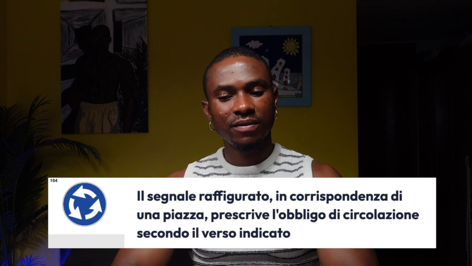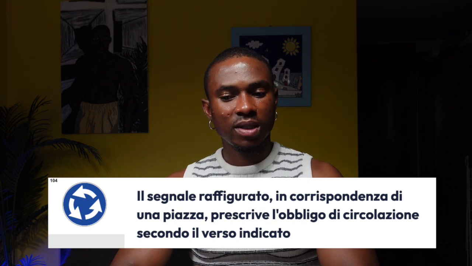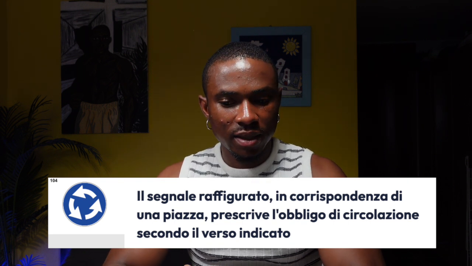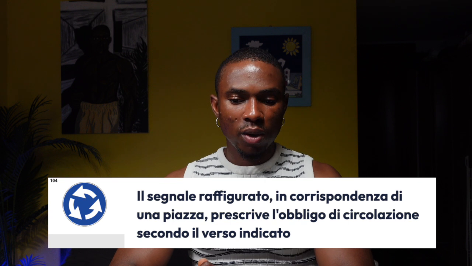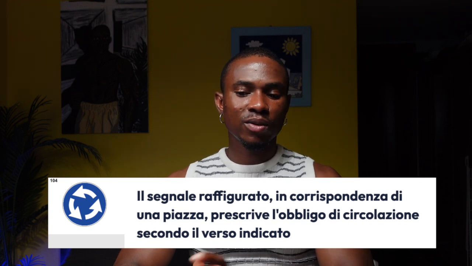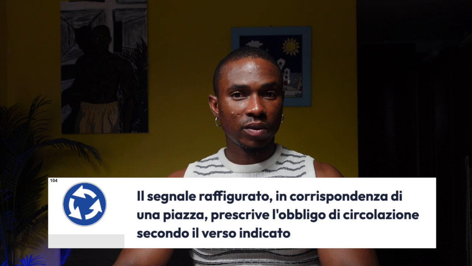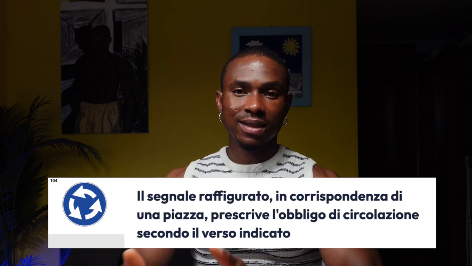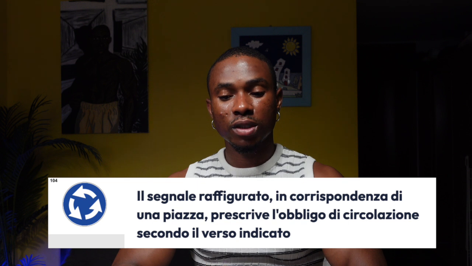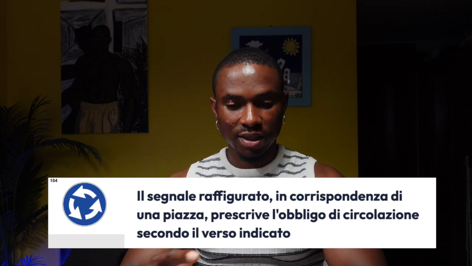Il segnale raffigurato, in corrispondenza di una piazza, prescrive l'obbligo di circolazione secondo il verso indicato. The question is letting us know, if you are driving and you come across this sign here, close to a roundabout, it tells you you need to follow the lines on this sign.